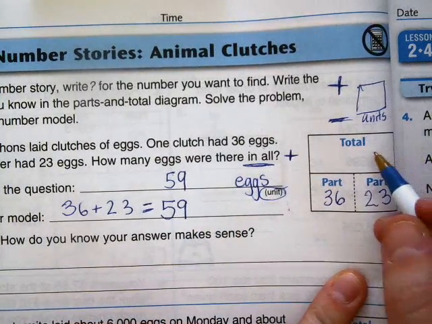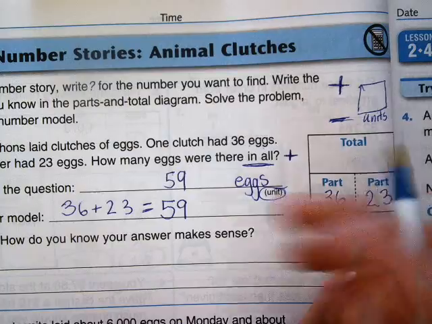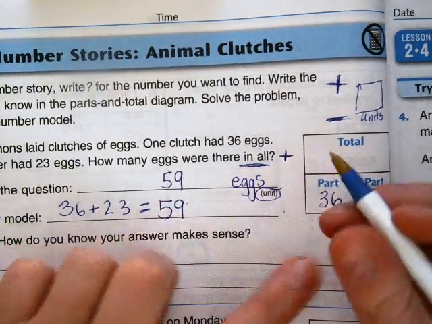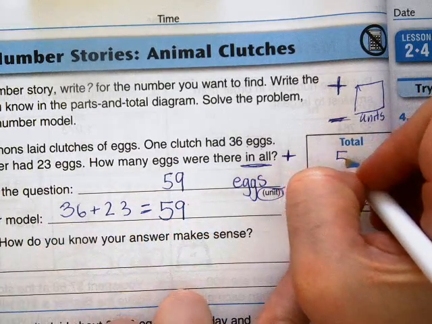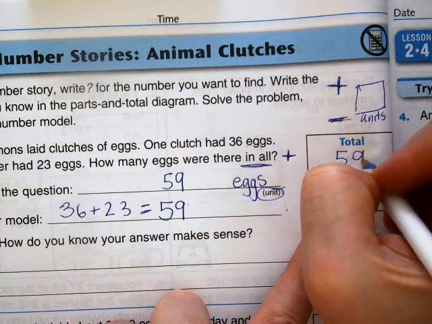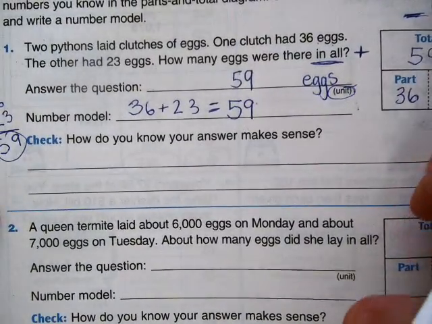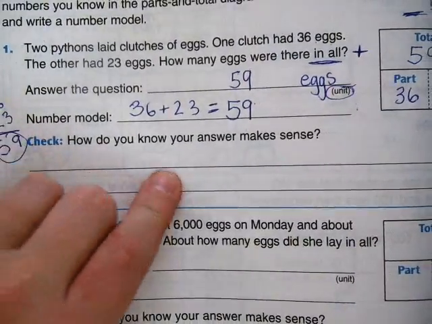Oh, but I still haven't filled in my total yet. So the total is going to be my answer. And my answer was 59. Alright, so I filled that out. But this now, it says check. How do you know your answer makes sense?